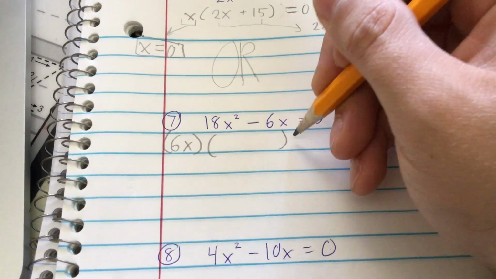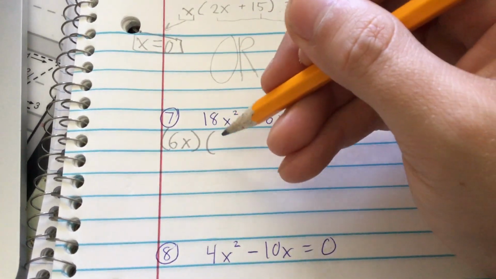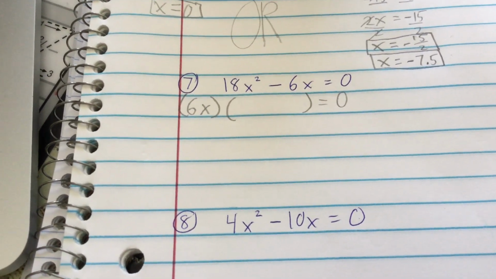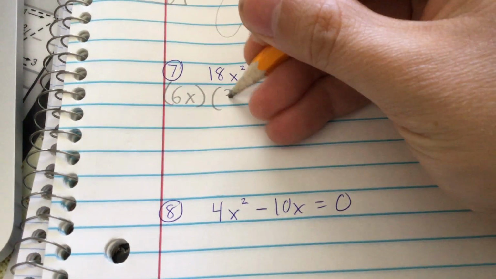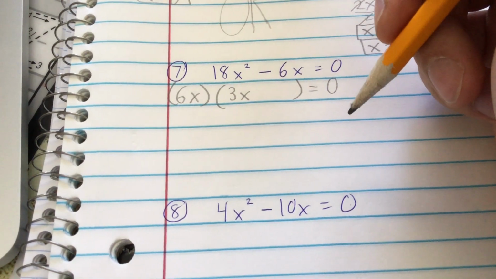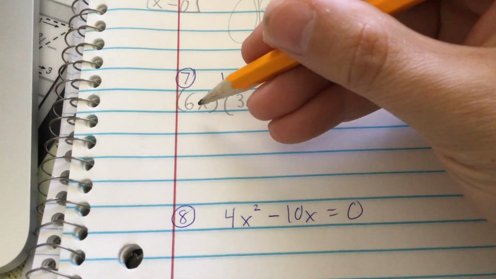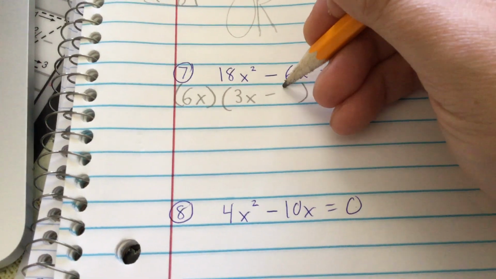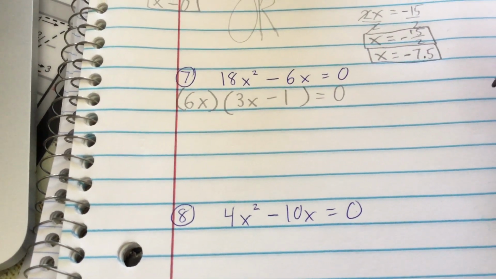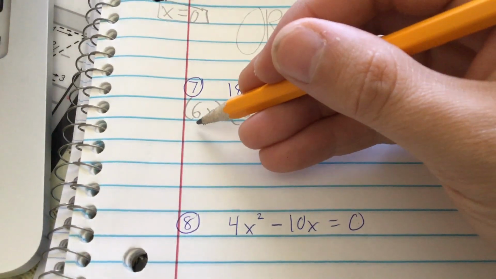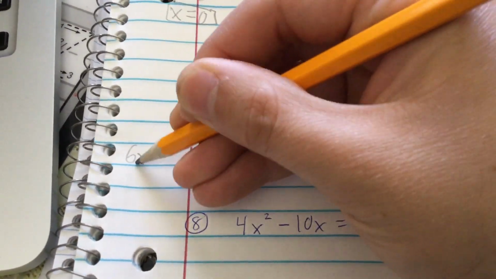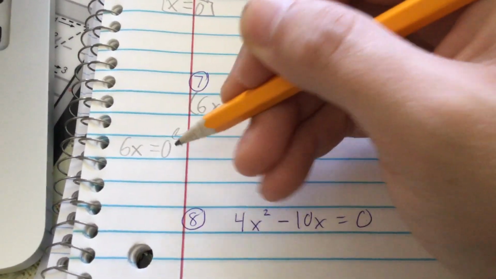So now 6x times what is 18x squared? That'd be 3x. 6x times what is negative 6x? So 6x times negative 1 is negative 6x. Do we have the zero product principle? You bet we do. And I love it when I don't have to work. 6x equals 0. 6 times what is 0?